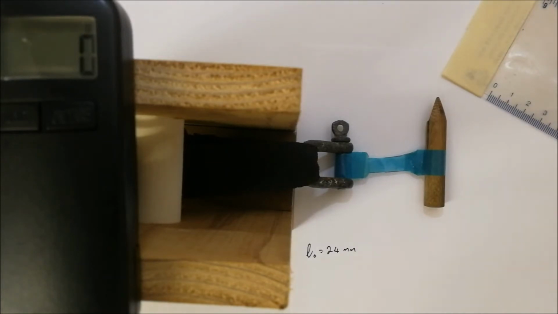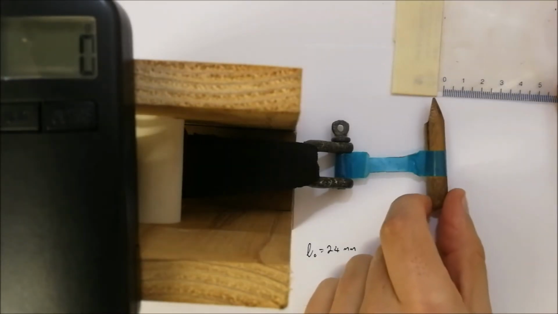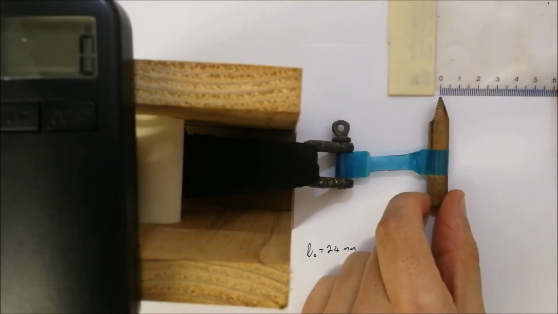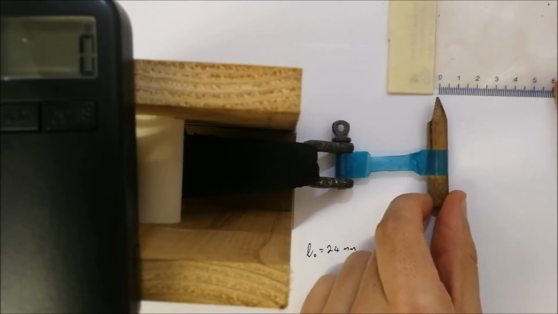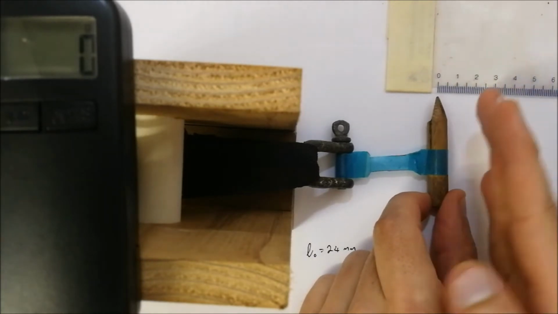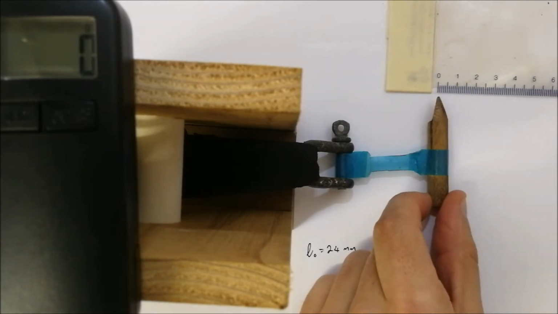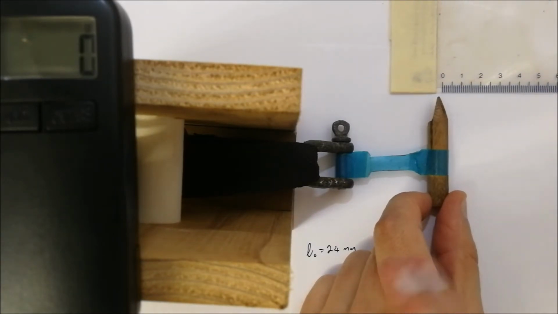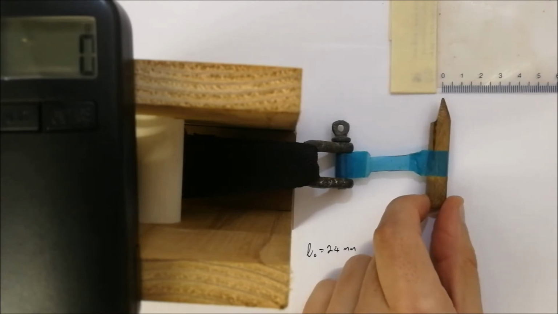Now I'm going to set up everything so that we can measure this. This point will be placed on 0 over there, and we'll be able to measure how many millimeters it has moved across, and also the amount of force acting on it.